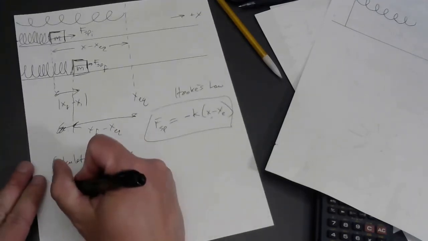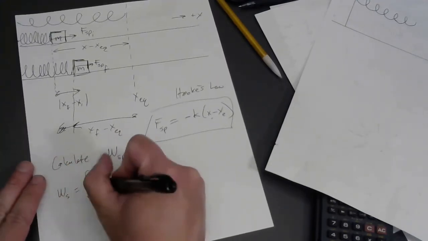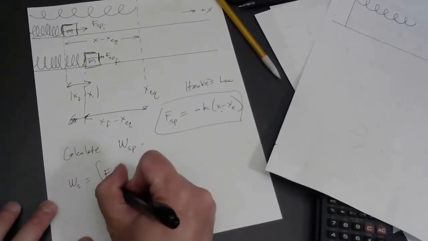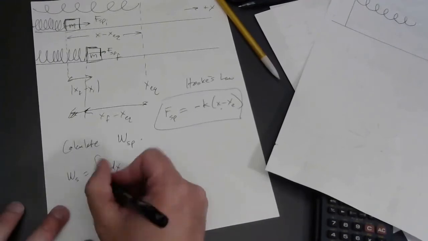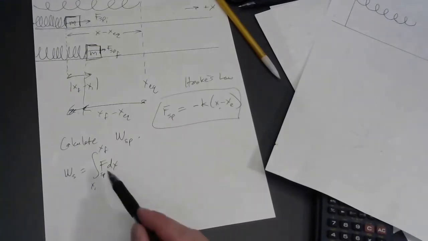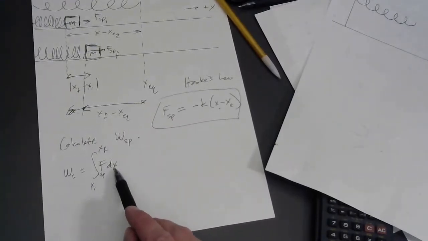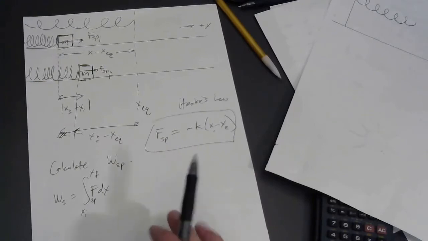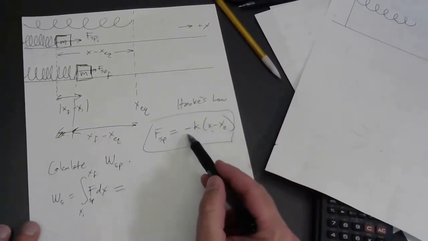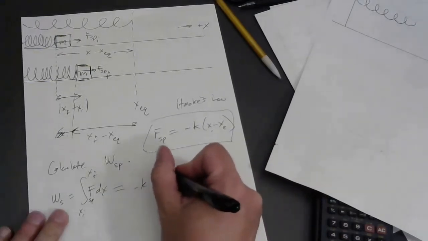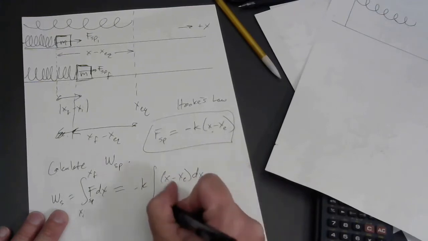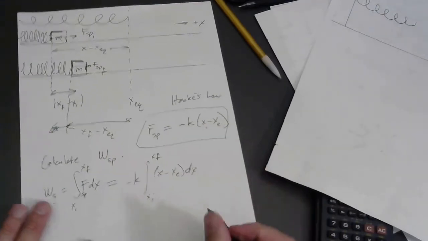We know that work done is the integral of force over position. In this case, it's the spring force that we're integrating, going from x initial to x final. The only way to integrate this is to know how the force depends on position. But we do know that, that's what Hooke's law tells us. So let me insert Hooke's law. I will pull out the negative k because that's a constant. And so I'm actually integrating x minus x equilibrium dx from x initial to x final.